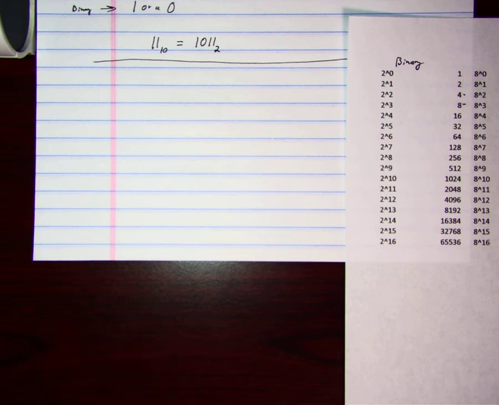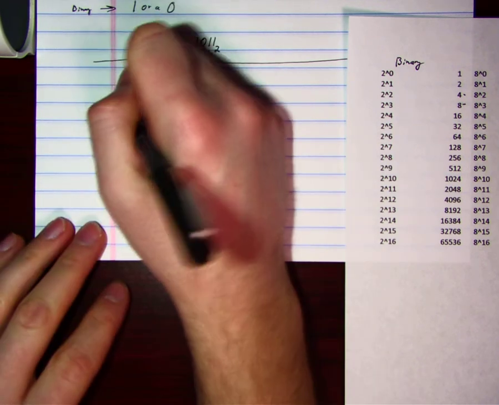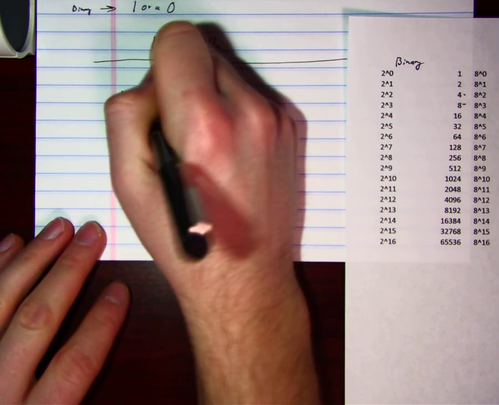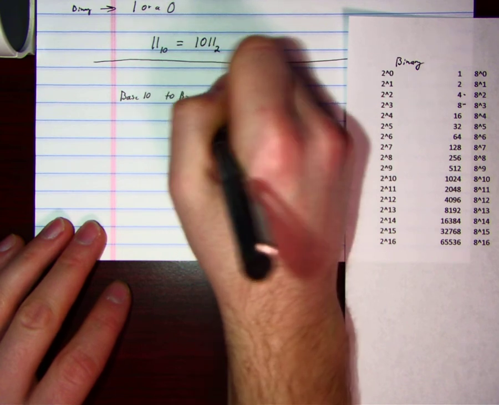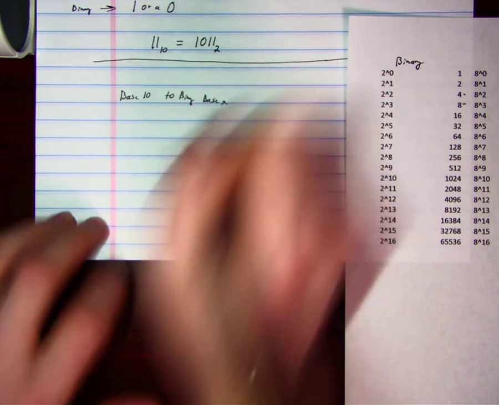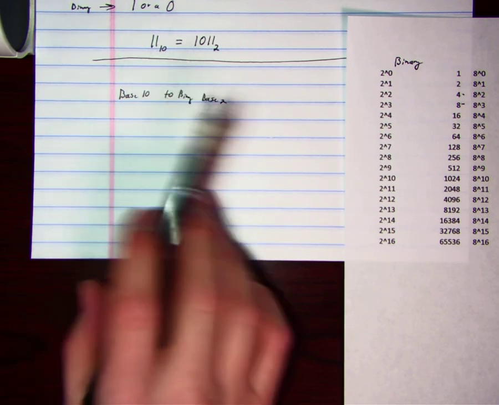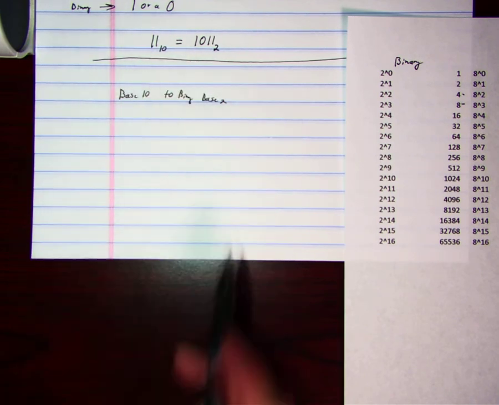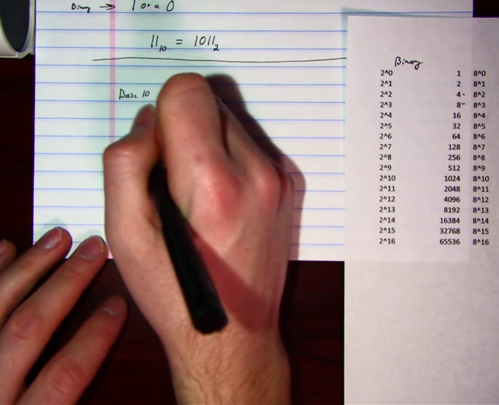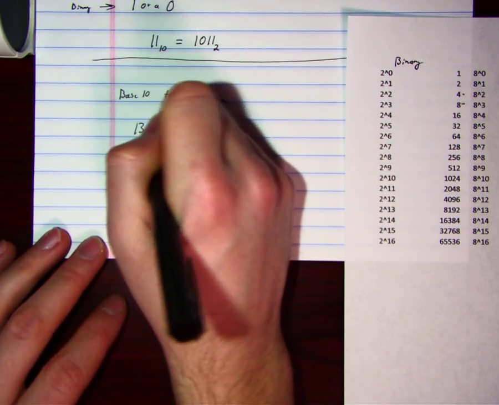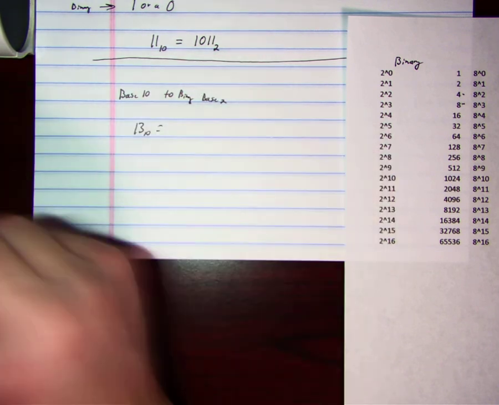Hi everyone, so in this video we're going to do some examples of converting base 10 to binary, or base 2. This number up here, of course, if you saw the last video, is part of that. But in this video we're going to change our number, and we're going to say 13 base 10. We want to know what that equals.